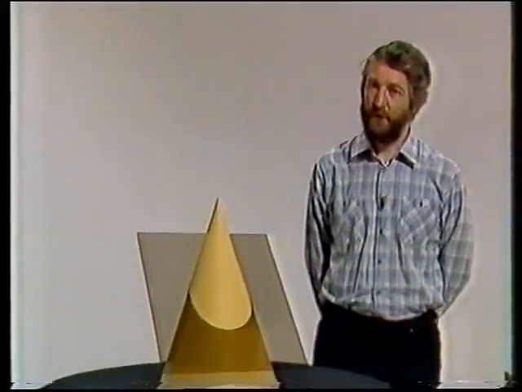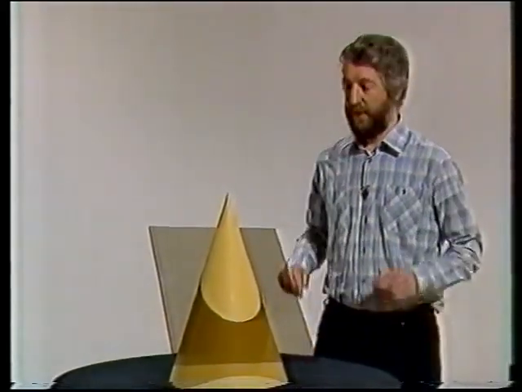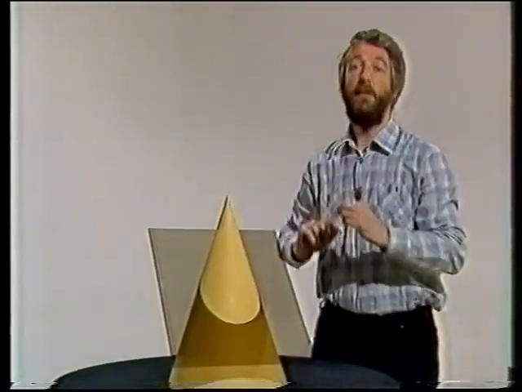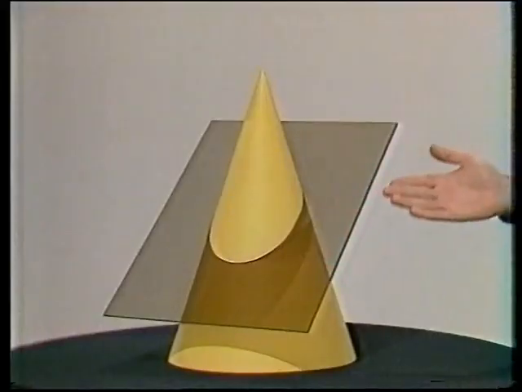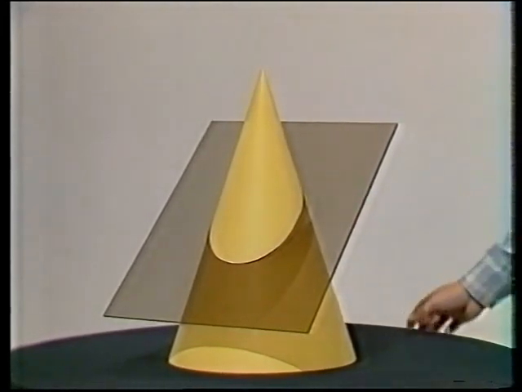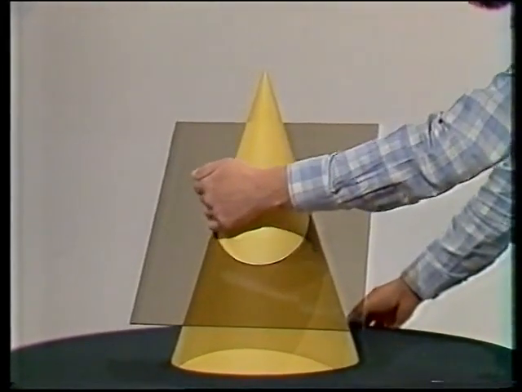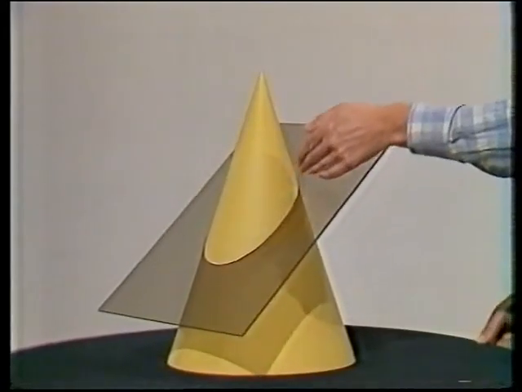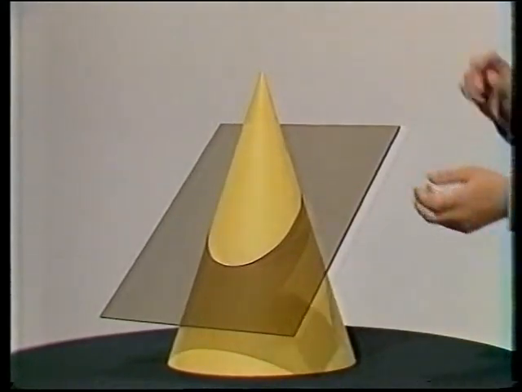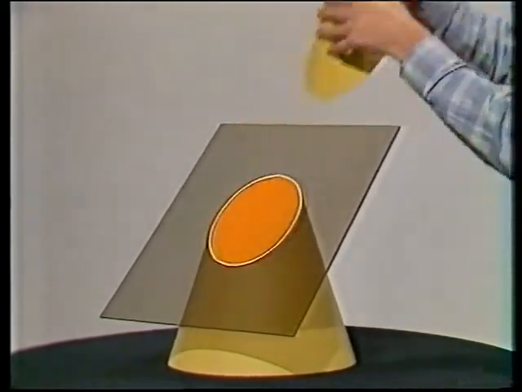So let's look in more detail at what happens when you slice a cone with a plane. I've got some solid models to help us do this. This model is only part of a cone. The other part you could imagine up here. But in fact we don't need it now because this plane only intersects this part of the cone. So the curve of intersection round here is all in one closed piece. Let's take the top off and see the curve of intersection.